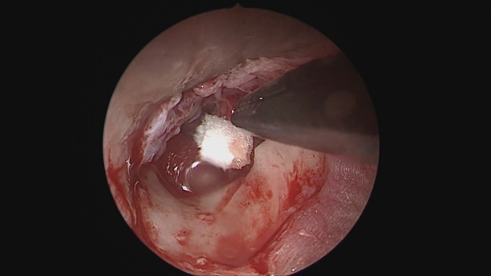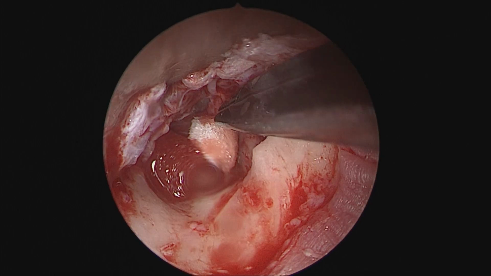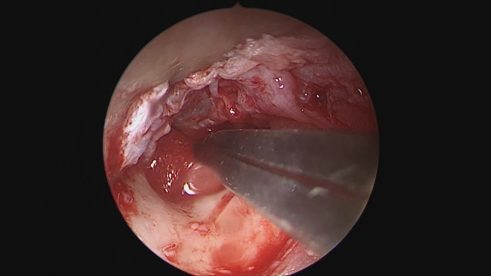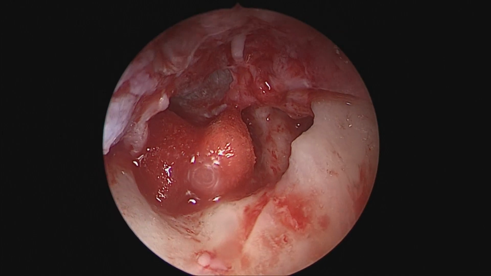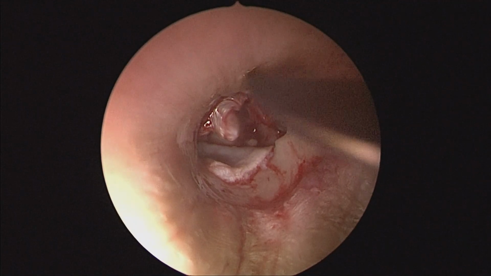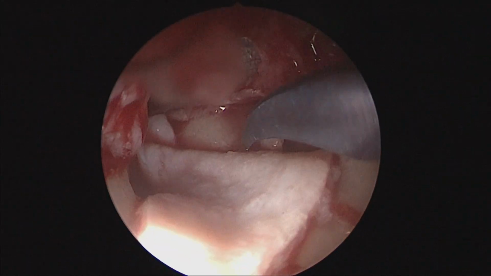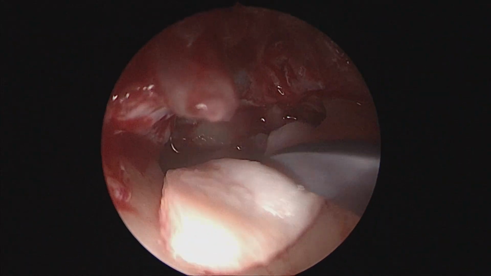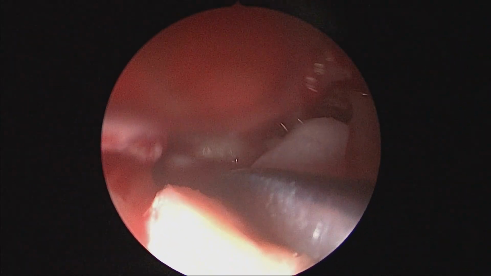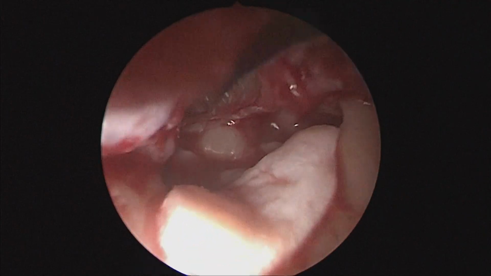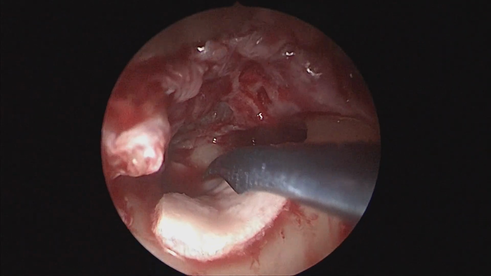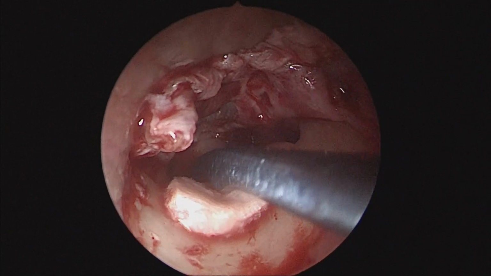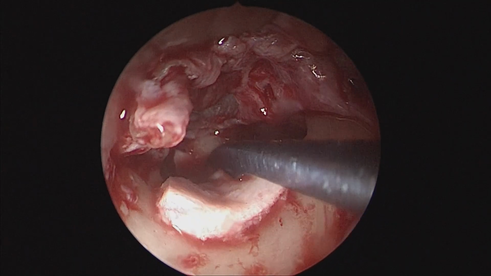So now as we prepare our cartilage graft, we would just put some small gel foam patties in the middle ear to achieve hemostasis while we initiate grafting. This is a small perichondrium that is taken from the tragus. So this we will be taking medial to the anterior tympanic membrane remnant.